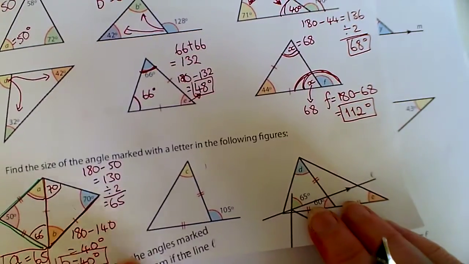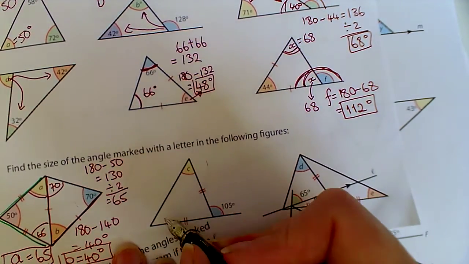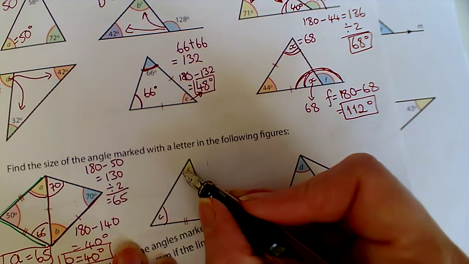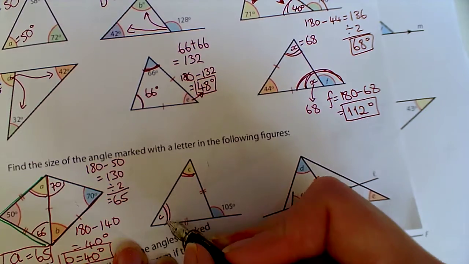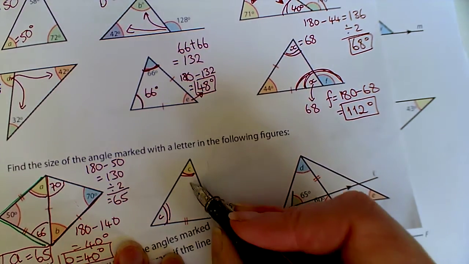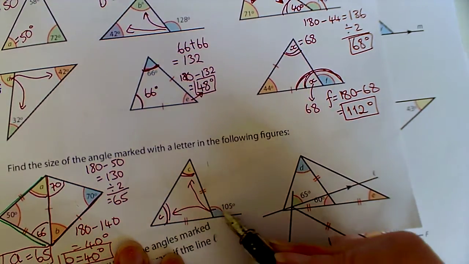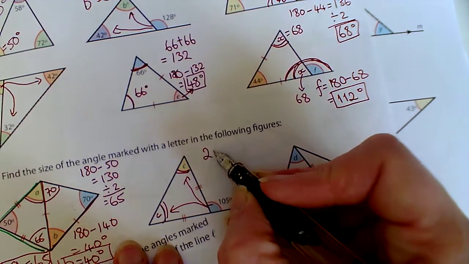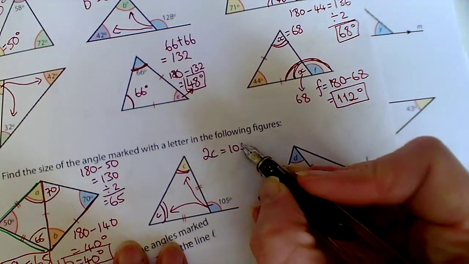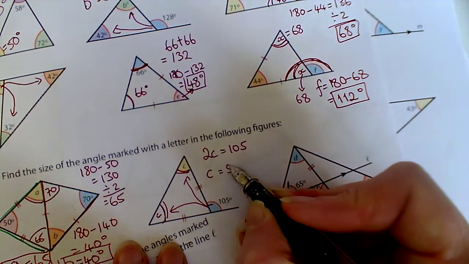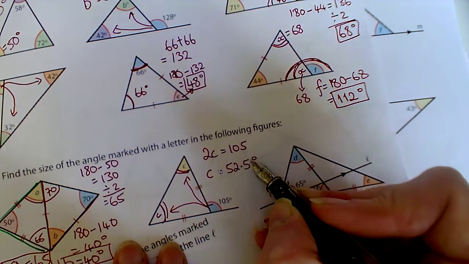Now, over here, we have an isosceles triangle. So whatever value is here, we must have the same value here. And those guys add together to give me the 105 that's out there. So C plus C is 105, and C must be 52.5 degrees.